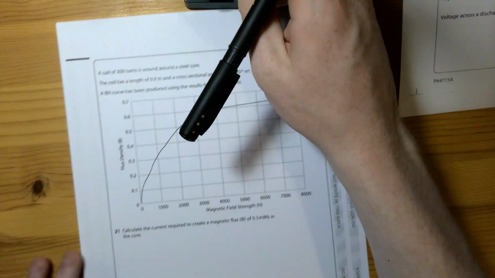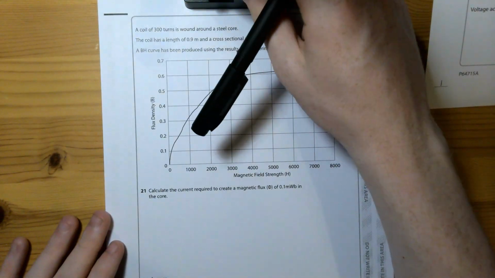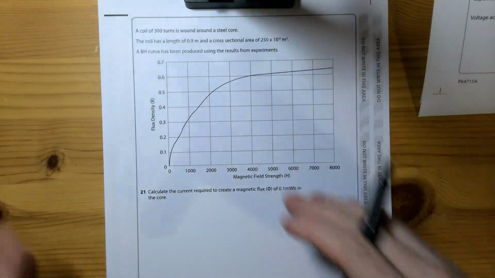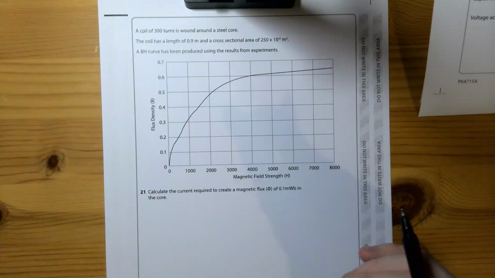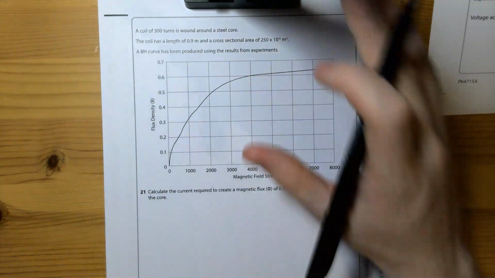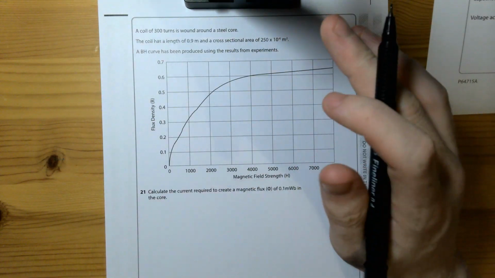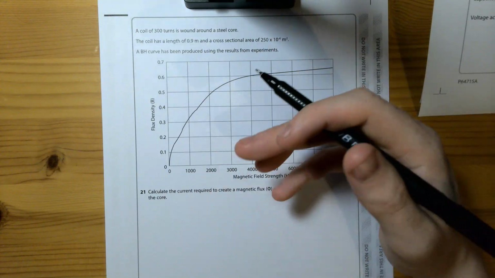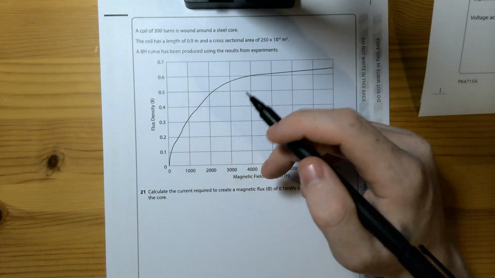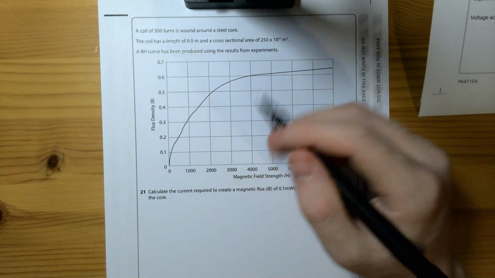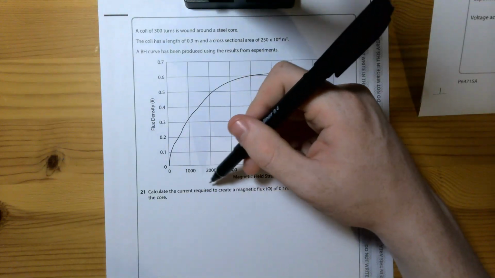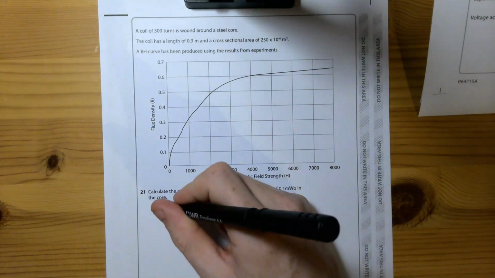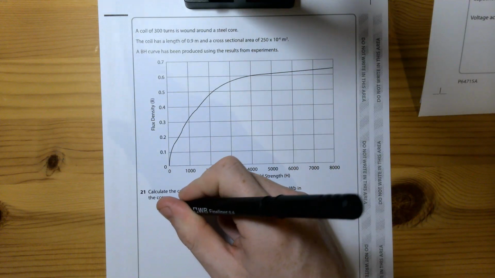Before we figure out all the information, let's figure out what we're calculating. I'm going to work backwards, basically mindlessly just plugging numbers into formulas and then getting the correct answer. We don't need to actually know anything here, because I can already see this is magnetism. And if this is a magnetism topic, we should be able to get away with just mindlessly putting numbers into formulas. Calculate the current required to create the magnetic flux in the core. We're looking for current.